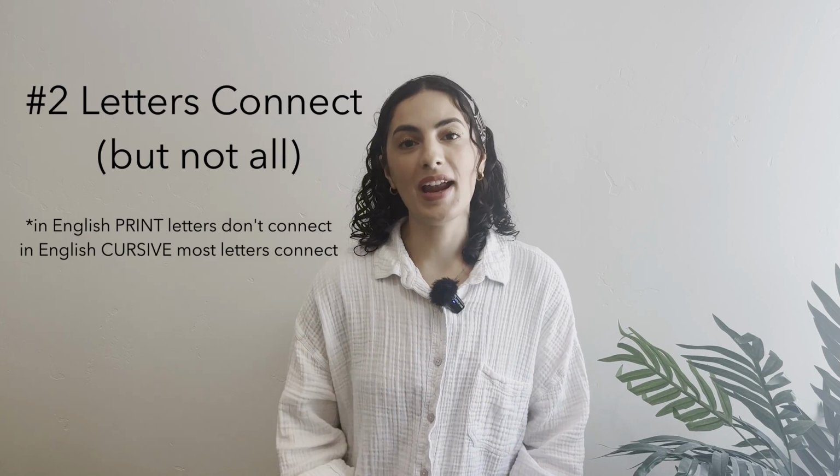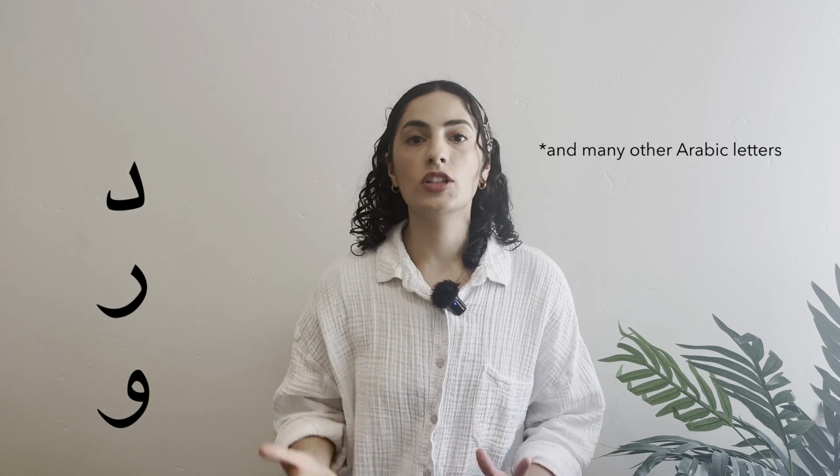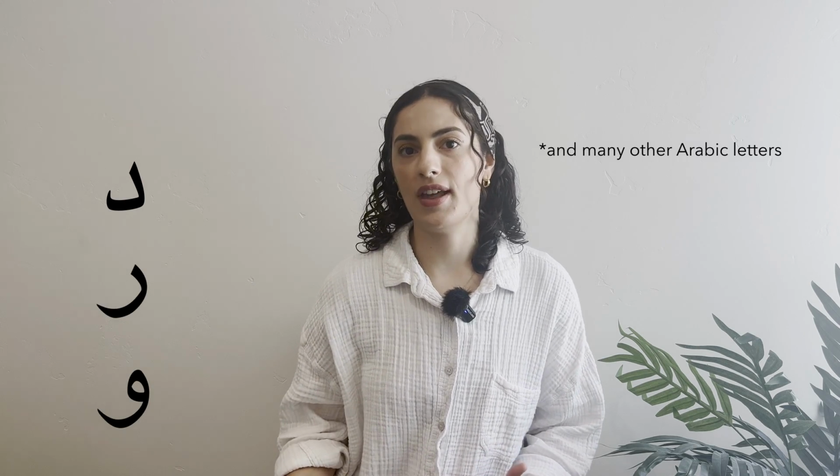Number 2, in Arabic, letters connect, but not all of them. Arabic is written in a connected cursive style, but not all letters connect to the following letter. For example, dal, ra, and waw don't connect to the letter that comes after them. So a word might have breaks in it, which is totally normal in Arabic. For instance, the word bread, khobiz, is all connected. However, the word for rice, ruz, is all disconnected.